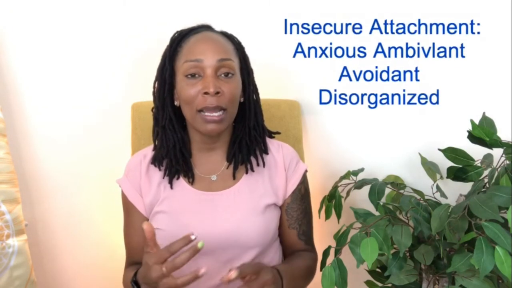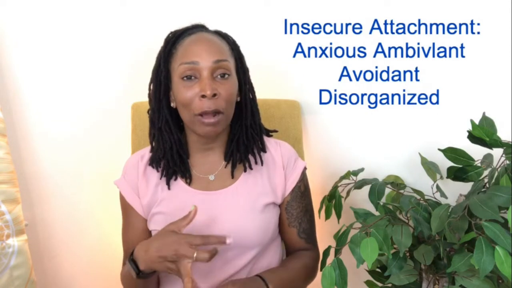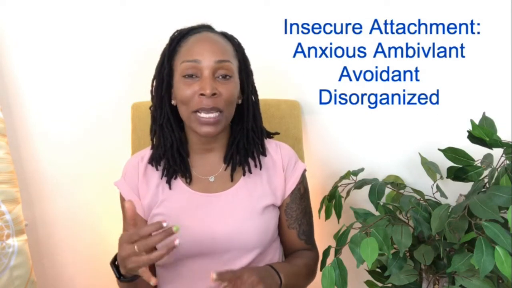And then within insecure attachment, there's 3 different styles. There's anxious ambivalent, avoidant, and disorganized. In anxious ambivalent, that style is defined as being very anxious, very worried about the caregiver. And so all the attention of the child is focused in on the caregiver, and they lose connection with self. And so a lot of times there's this sense of urgency in this child, and they just can't quite settle. They're always working really hard to get the approval or the acceptance of their caregiver.